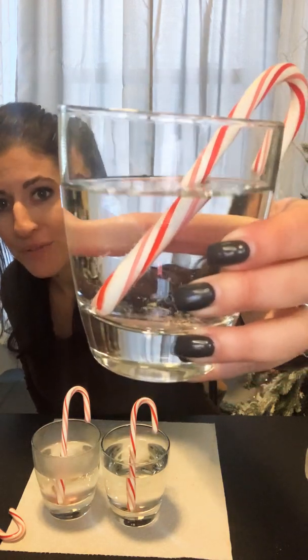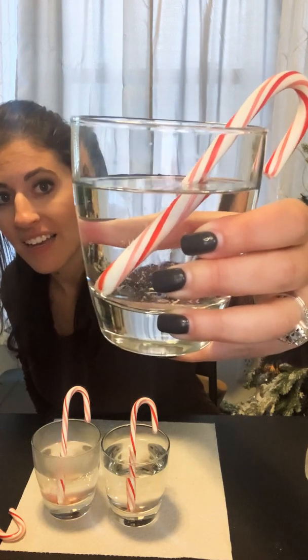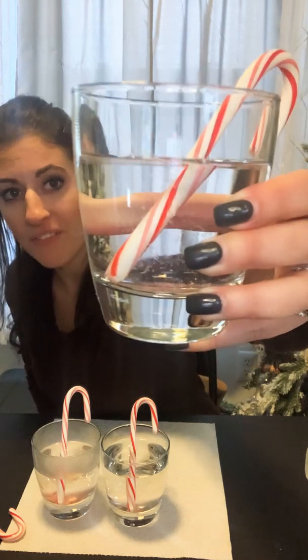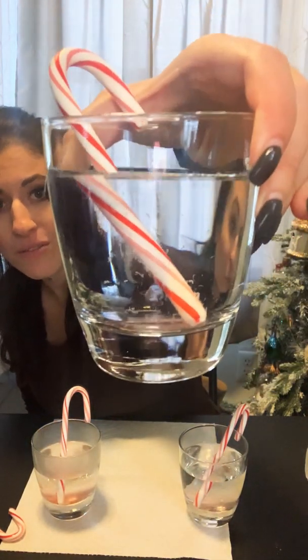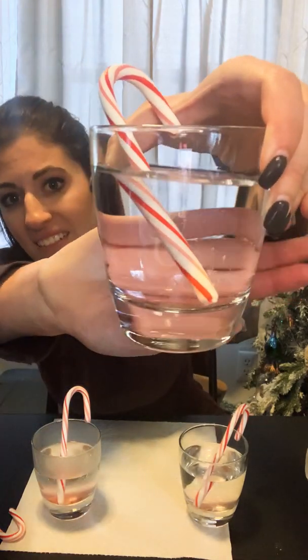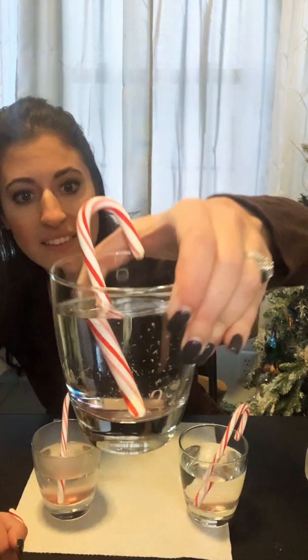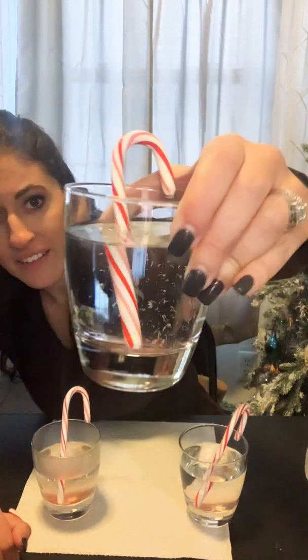I see that too. If you look closely, you can see things floating. It looks like maybe the sugar is coming off of it. Let's see in the super cold water. Anything changing here? If you look closely, you could also notice, no, it's hard to see. I do see a little red coming off of it. The water is starting to change colors. There's stuff floating.